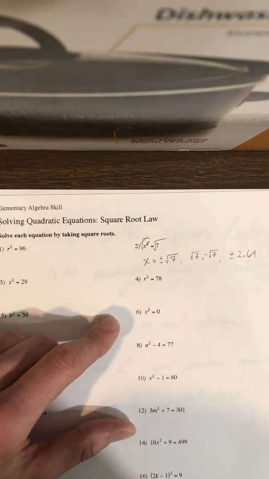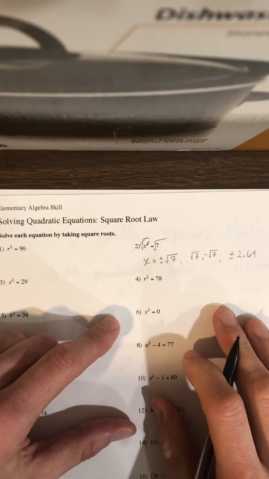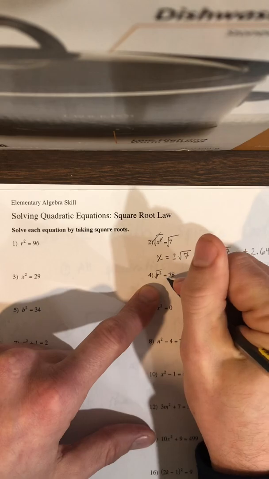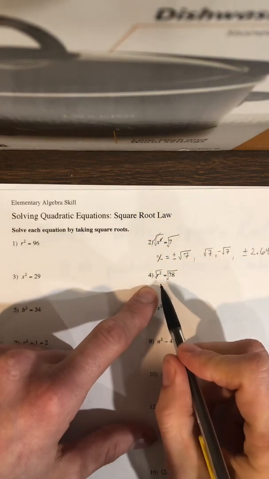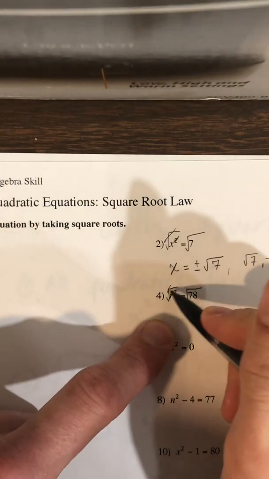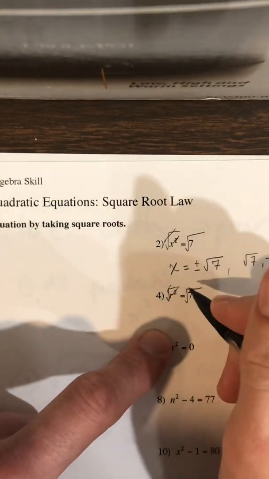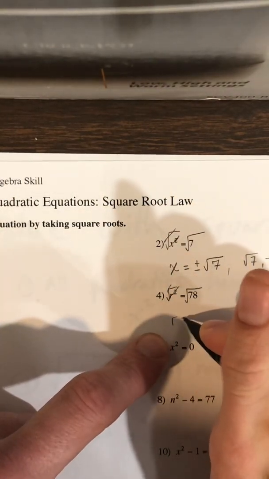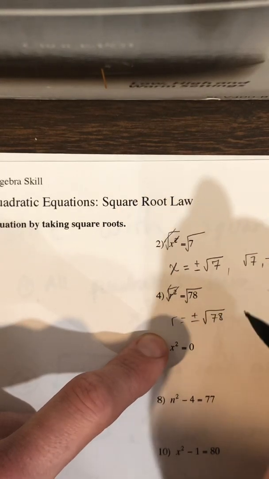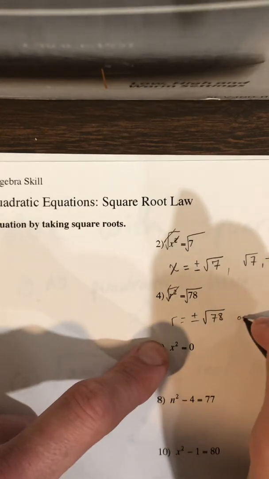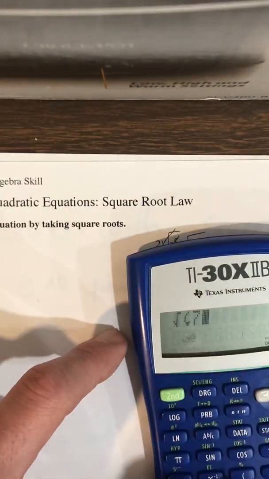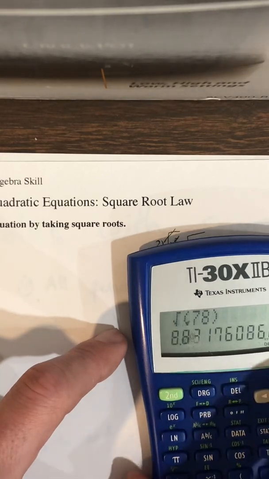Okay, so let's try another one here. I'm sorry, r squared is equal to 78. And so square root, and they cancel. And I would recommend showing the canceling. So r is equal to positive negative root 78. Or you can use the calculator: square root of 78 is about 8.83.